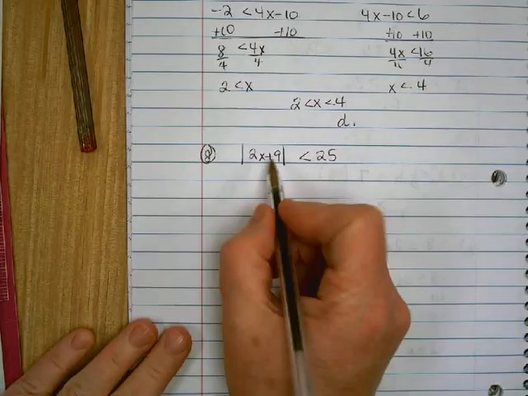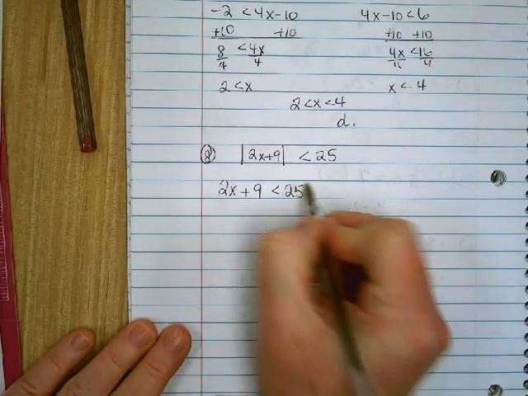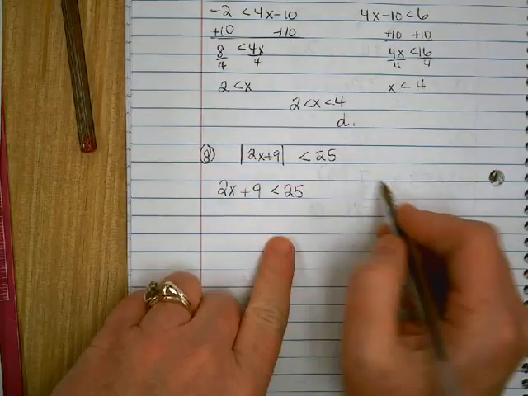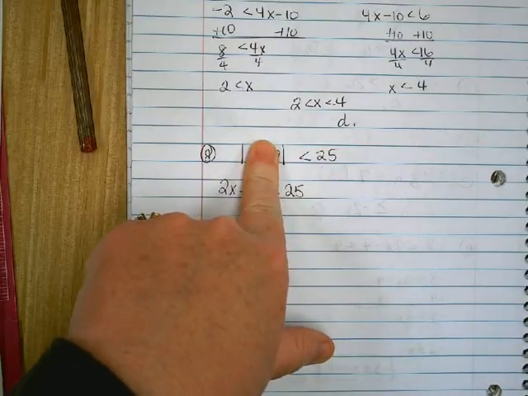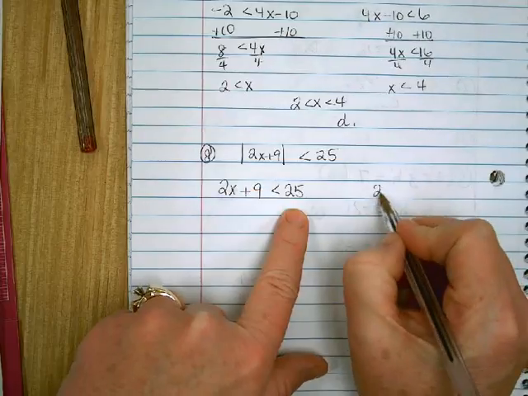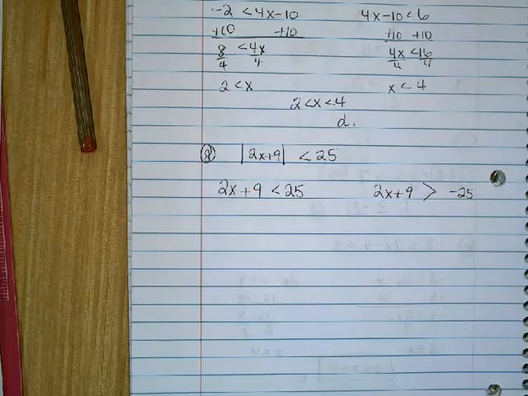One of them looks identical to this problem except I removed the absolute value bars. The other one, the stuff under my finger could be 25 or the stuff under my finger could be negative 25. Remember those questions? So if it's negative, remember that the arrow has to change. Then you just go through the solving process.